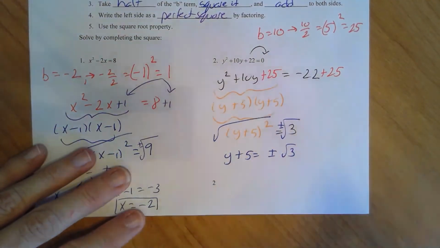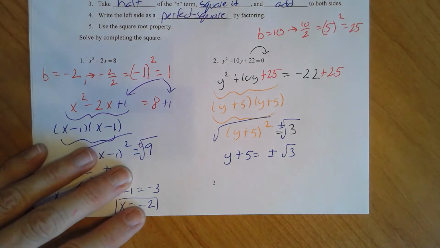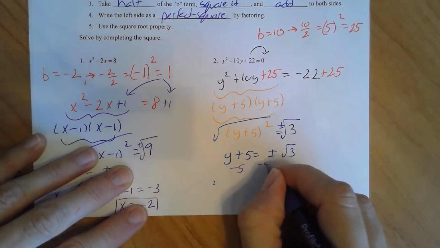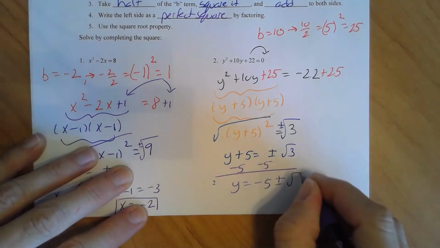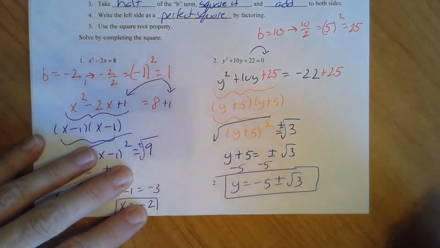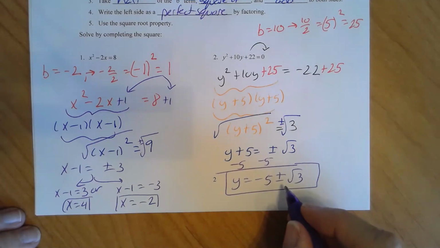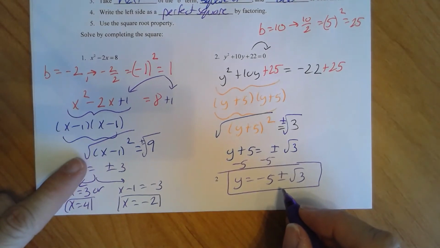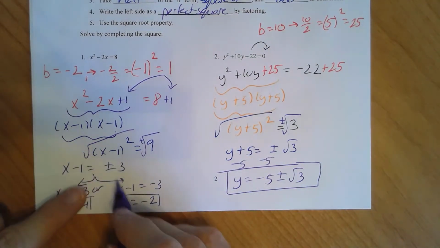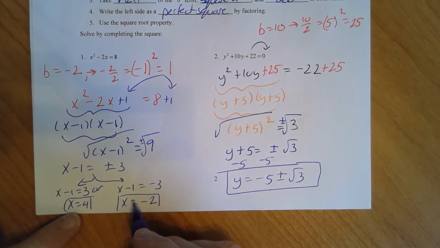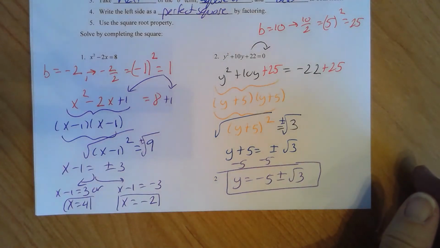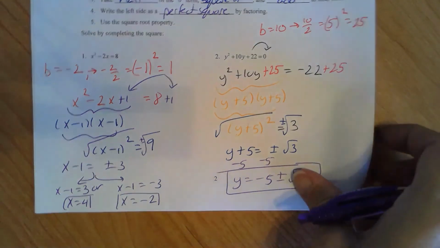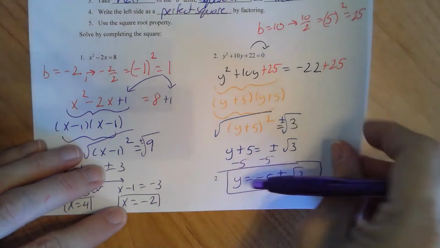We have not solved for y yet. The last thing to do to get y by itself is subtract the 5 and put that in front of the plus or minus. So y is going to equal negative 5 plus or minus the square root of 3. They're not like terms, so you can't continue like you did on number 1. On number 1, all your radicals disappeared, so you were able to put like terms together. Here your radicals stayed, so you're not allowed to put anything together. Now you could separate them into the positive and the negative answer, but that would be about it.